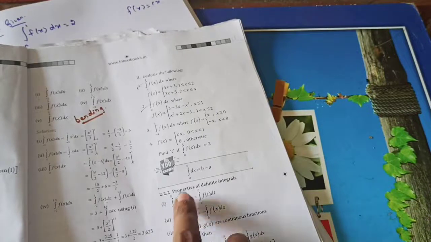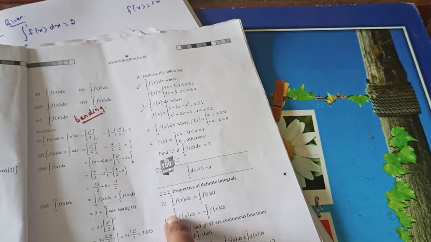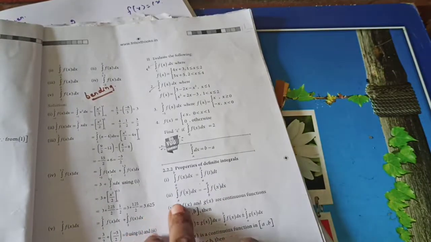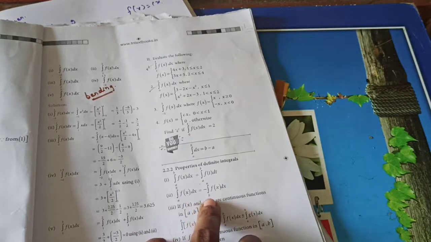Okay. First property is integral of a to b f of x dx is same as integral of a to b f of t dt. That's the first property. Then second one is integral of a to b f of x dx is equal to minus integral of b to a f of x dx.